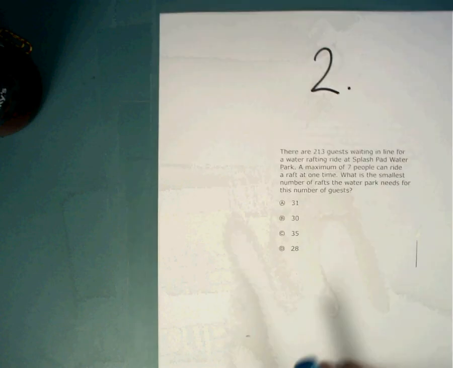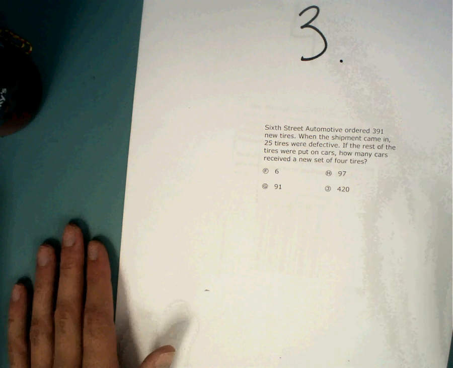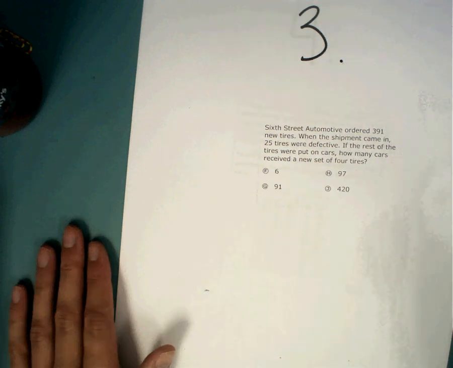Let's look at number 3. 6th Street Automotive ordered 391 new tires. When the shipment came in, 25 tires were defective. If the rest of the tires were put on cars, how many cars received a new set of 4 tires?